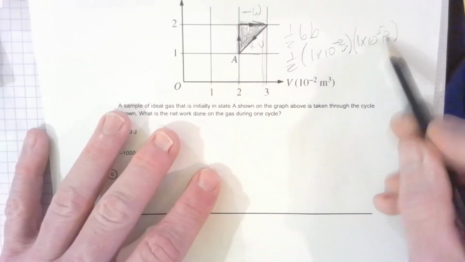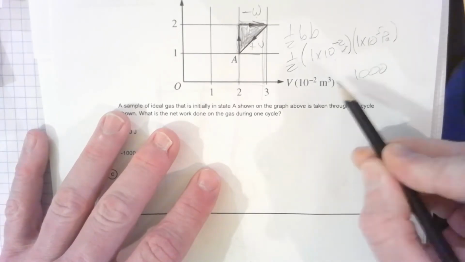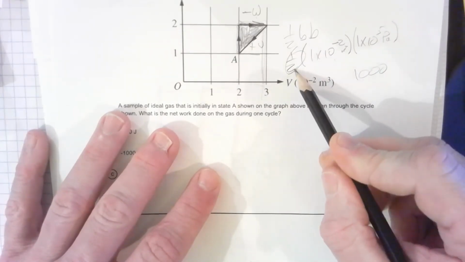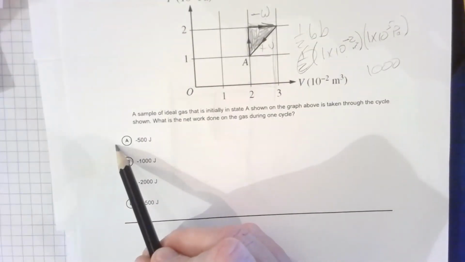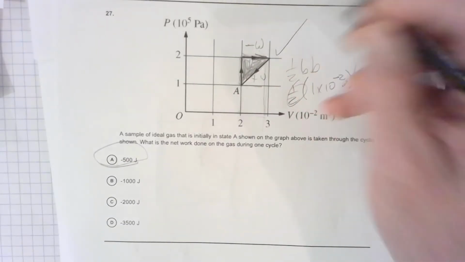So it's 1 times 10 to the 3, 1,000. Cut in half is 500, so negative 500 according to this. Yeah, I would be correct. Checkamundo. All right, there's Thermo 1.